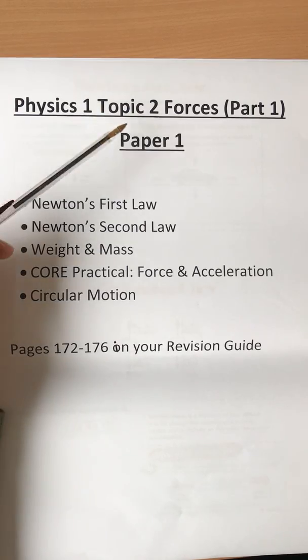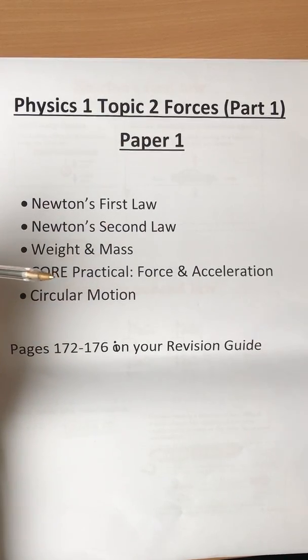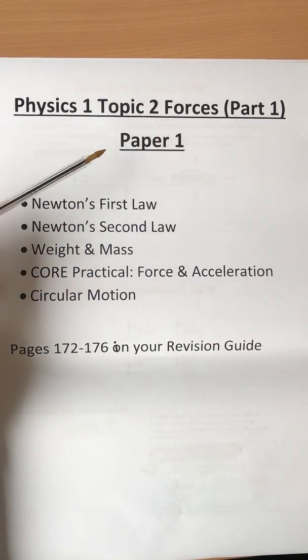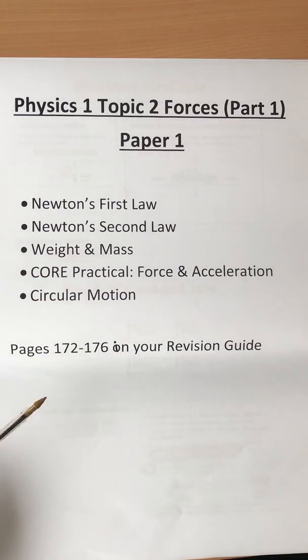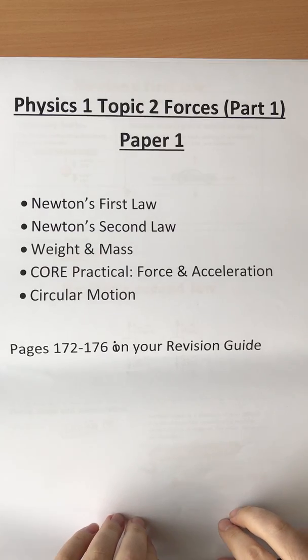This is on Physics 1, Topic 2, Forces, and it's Part 1. This appears on the first physics paper. Today I'm going to go through Newton's first law, Newton's second law, weight and mass and the difference between them, the core practical, which relates force, acceleration and mass, and finally circular motion. This can be found on pages 172 to 176 in your revision guide.